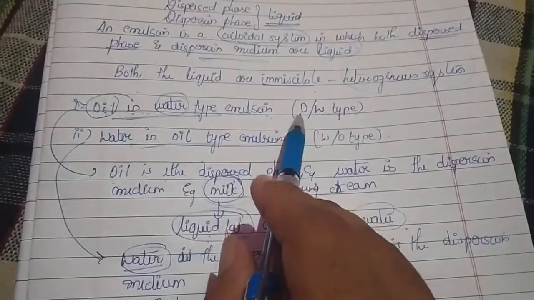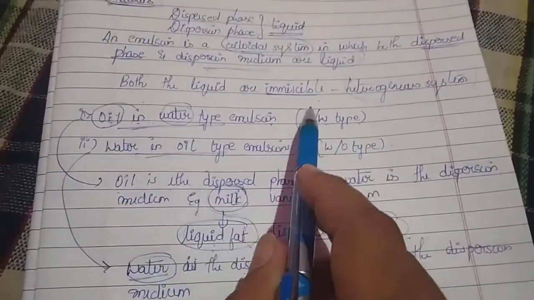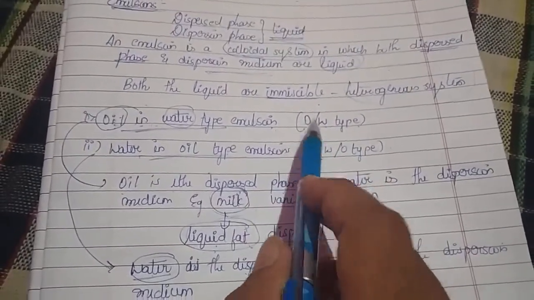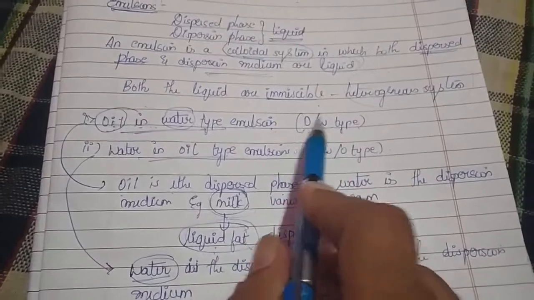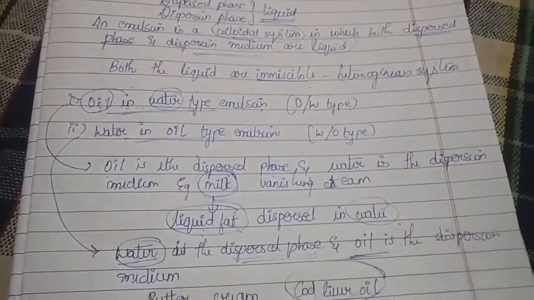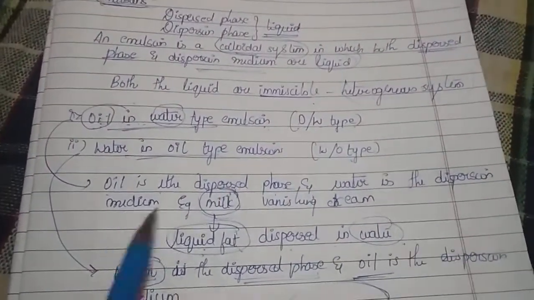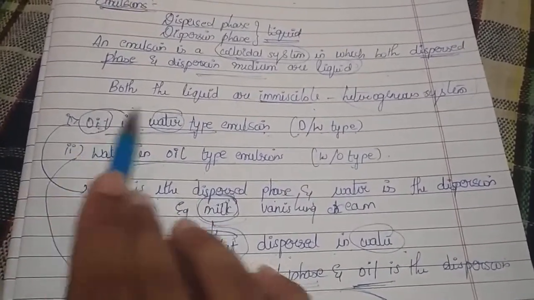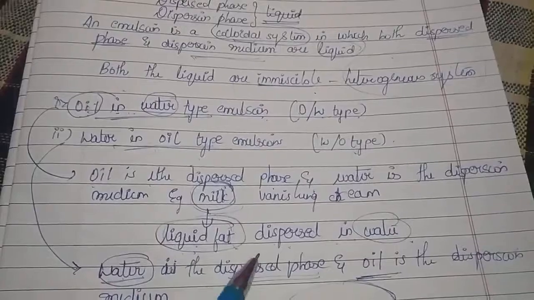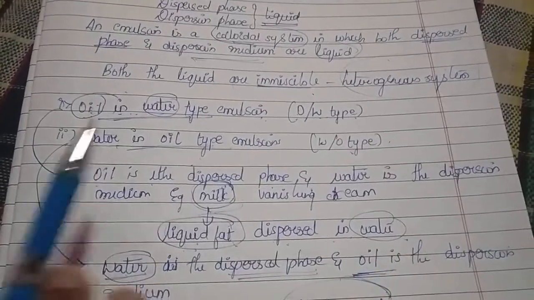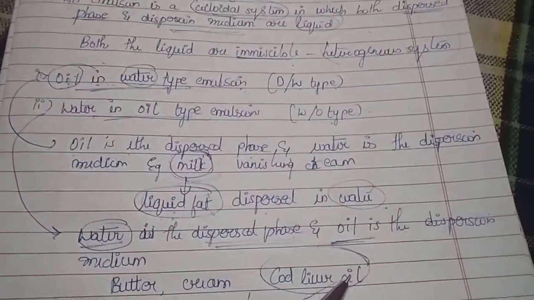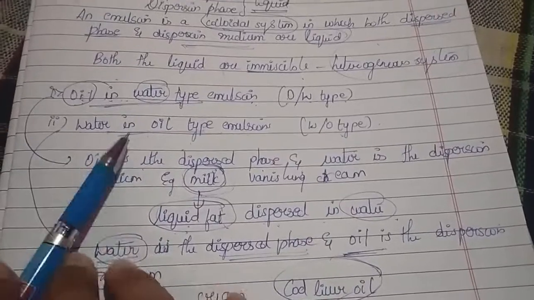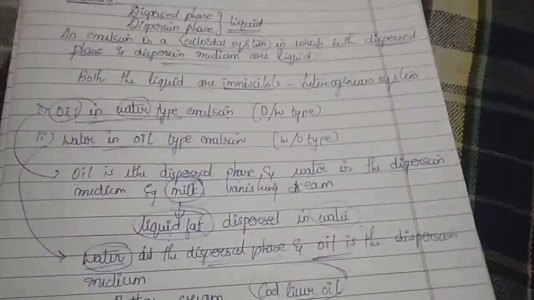How to remember it? We know that there are two types, O/W and W/O. So whatever we write first will be your dispersed phase. Second, whatever comes next is your dispersion medium. But the common thing you have to remember is those examples. Milk is an example of oil in water. Why? Liquid fat is dispersed in water. Similarly, for water in oil, cod liver oil is an example. Here water is dispersed in oil.